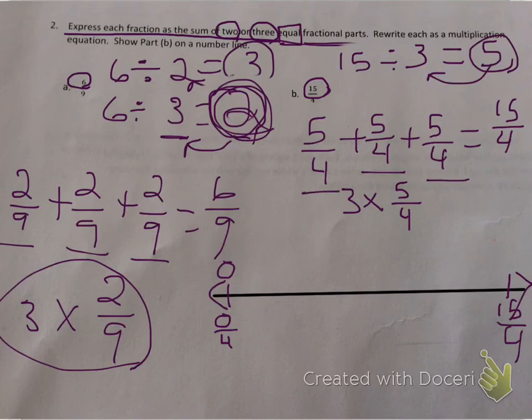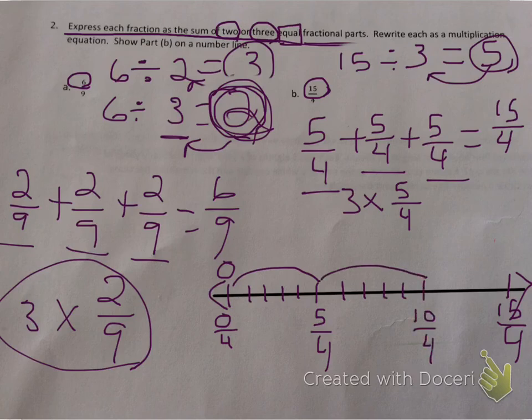Okay, and so we're going to have 3 markings on here. Each one is going to be equivalent to 5/4, a 5/4 move. So the first one we count, 1, 2, 3, 4. Here is 5/4. Okay, so that's 1. Then we go again, 1, 2, 3, 4. Now we're at 10/4. Okay, so that's 2. And then we go 11, 12, 13, 14, and then we get to 15/4 to show 3 times 5/4.